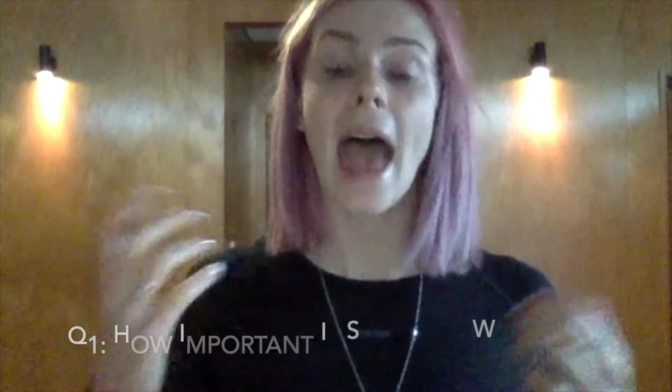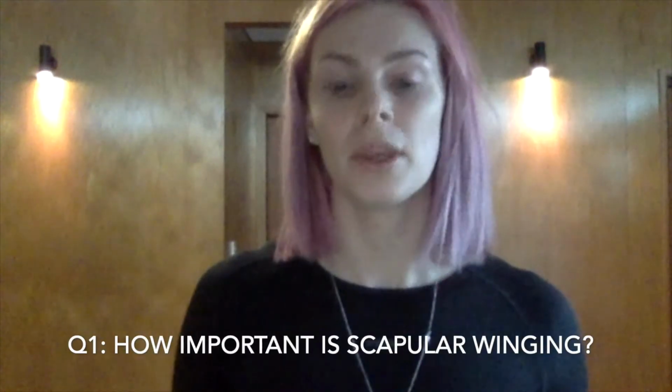First question: how important is scapular winging? When winging occurs statically, I'm not really bothered by it. In fact, my scapulae wing on a postural assessment. But to me, this gives no relevant information as to how the scapula moves, and that is what I believe we should be caring about.